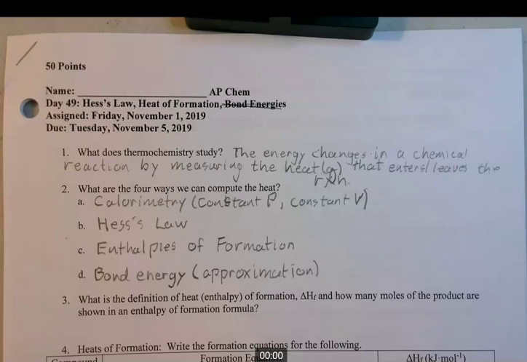Okay, so two, what are the four ways we can compute heat? Calorimetry is what we did in our lab. That was constant pressure calorimetry. Constant volume is called bomb calorimetry, and we'll talk about that. It's computed somewhat differently than constant pressure, so we'll be sure you're clear on what those differences are. Then there's Hess's law, which I think of as a chemistry puzzle with equations.